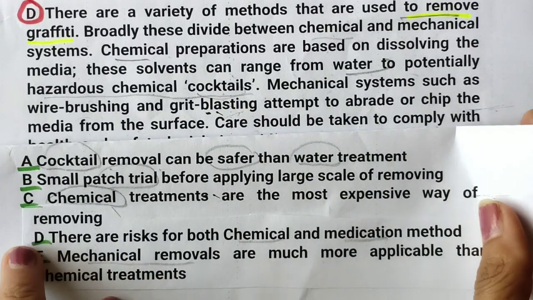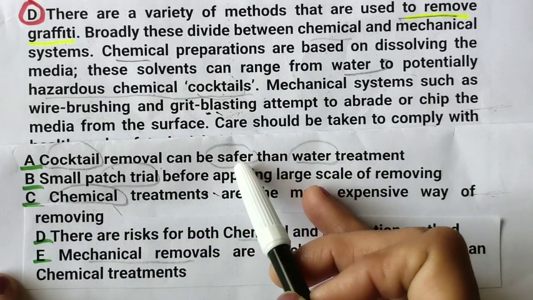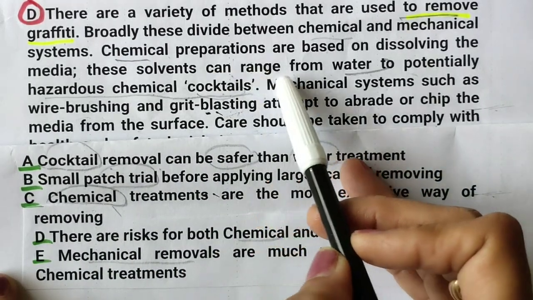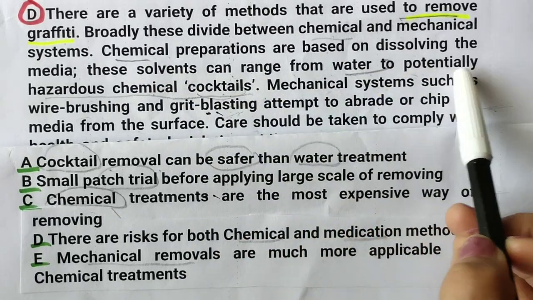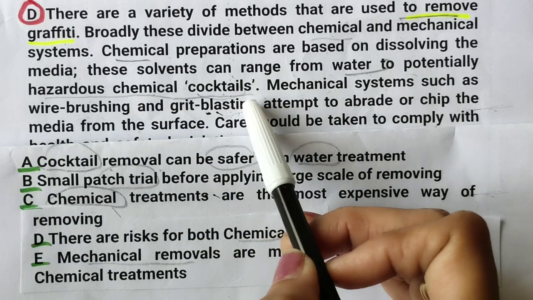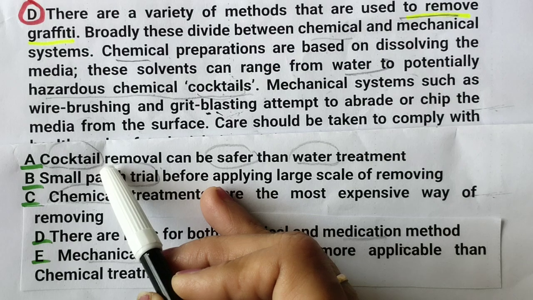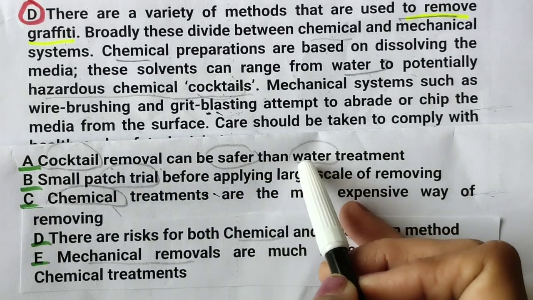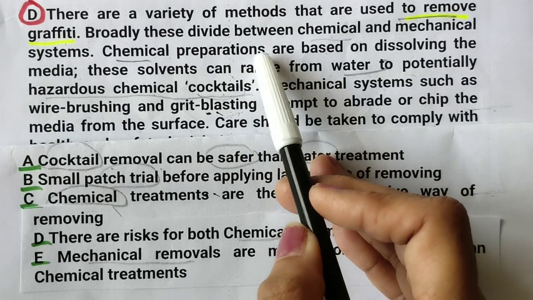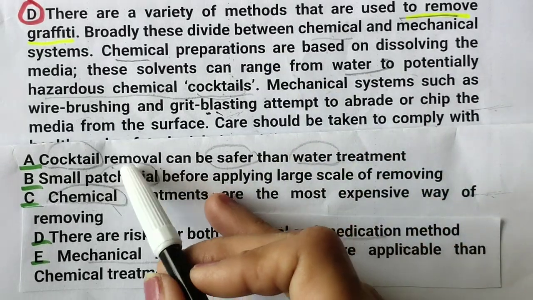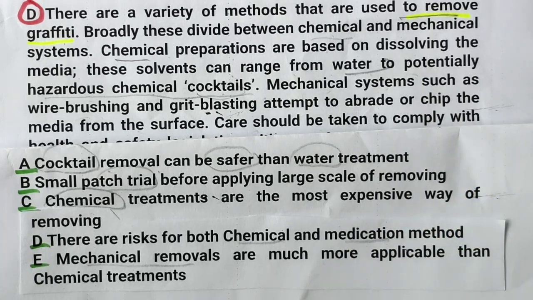So, let's try to find whether this statement is true or wrong. Cocktail removal can be safer than water treatment. So, cocktail. These solvents can range from water to potentially hazardous chemical cocktails. Now they have started talking about mechanical. So it means here it is given cocktail removal can be safer than water treatment. So this is not given, means this is false. Here it is not given like that chemical removal is safer than water treatment. It means this statement is wrong.